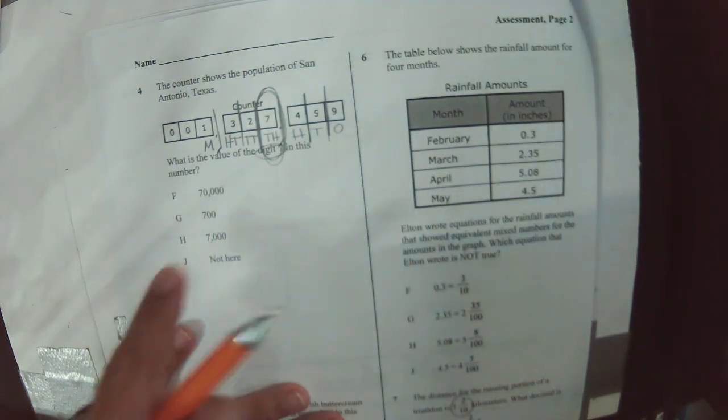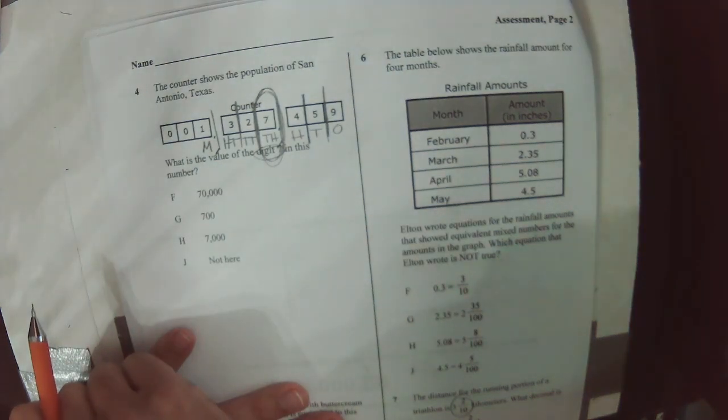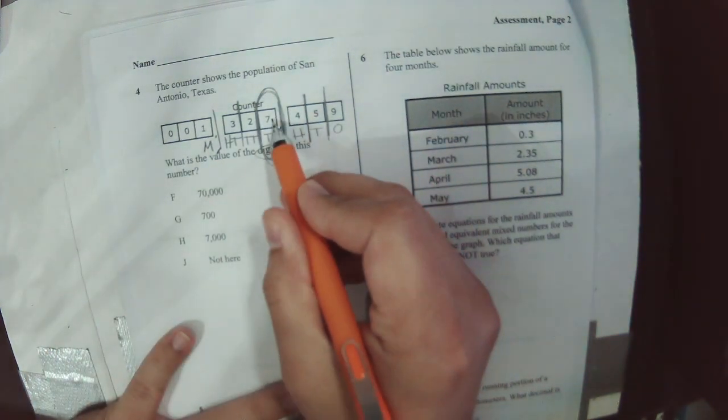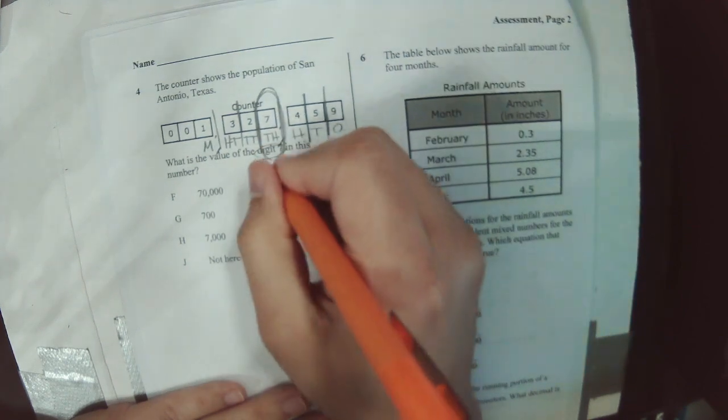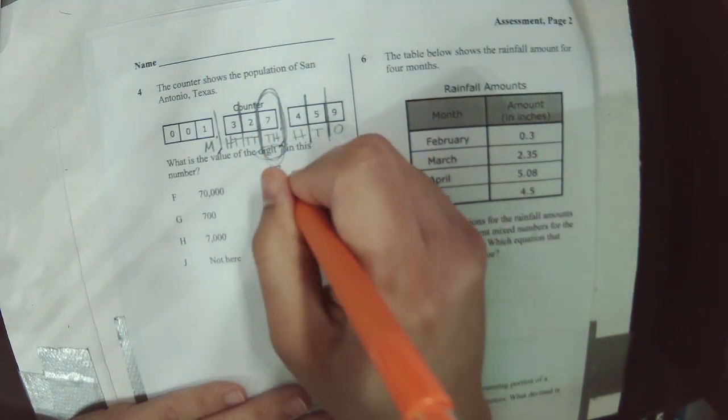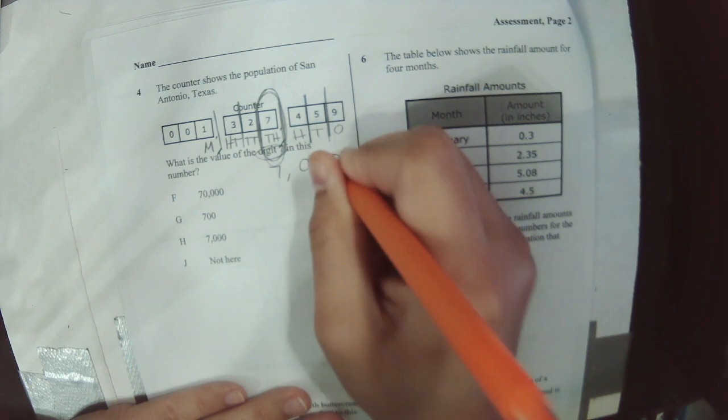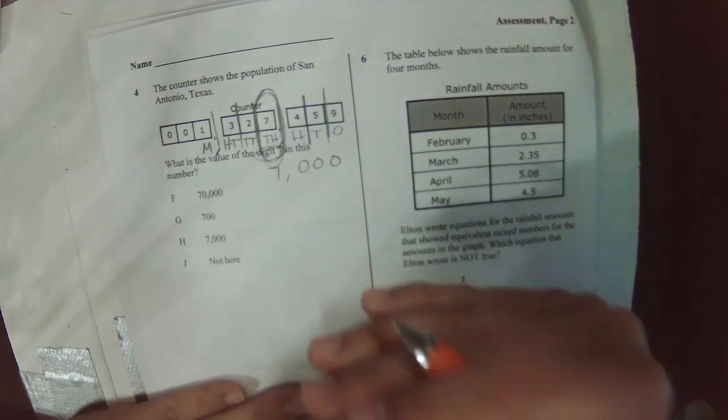So I don't need to pay attention to any of my other digits, just number 7. If I look, number 7 is in the thousands place. So it's not just a regular 7. That 7 is actually 7,000 because it's in the thousands place.